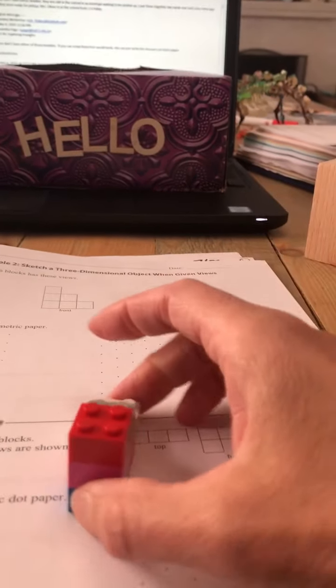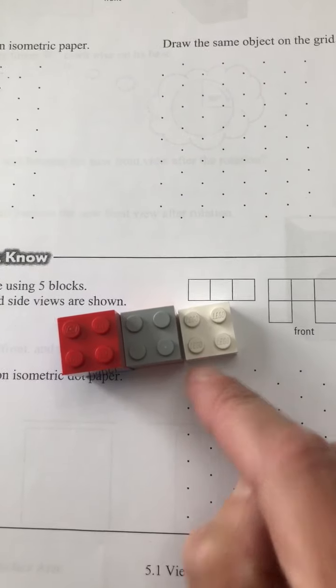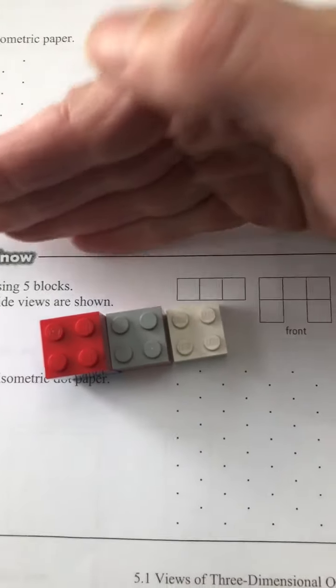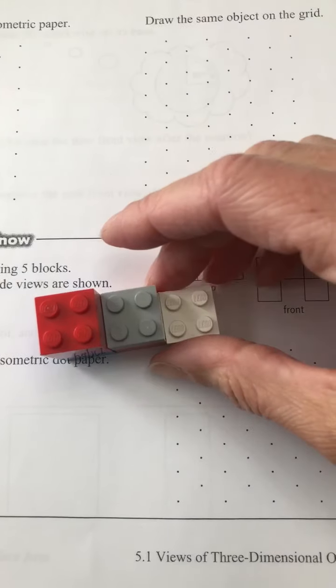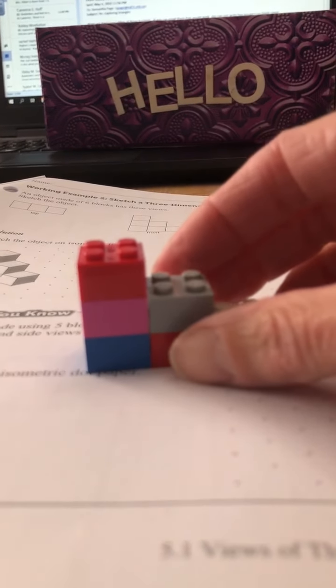Okay, and then from the top, we also see just 3 side by side. So that means there's nothing hidden. So there's just 1 row of blocks. And that front view is really what enables us to see how many blocks there are all together.